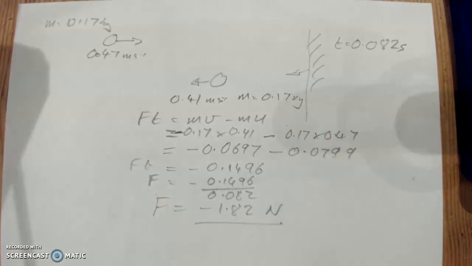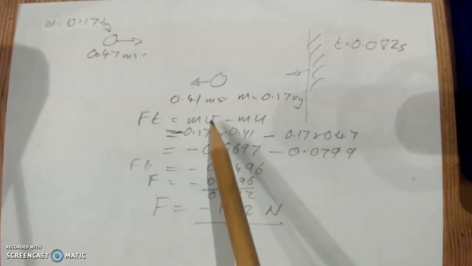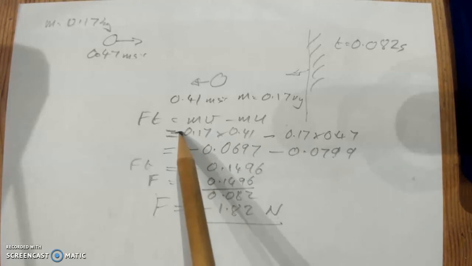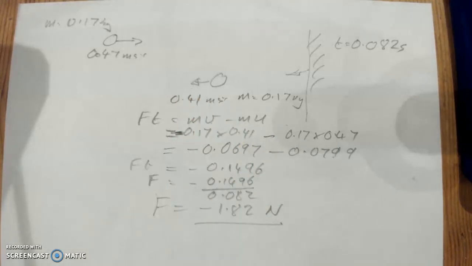Okay, so impulse momentum, always consider that it's the final minus initial, and you've got to include negative if things are traveling in the negative direction.